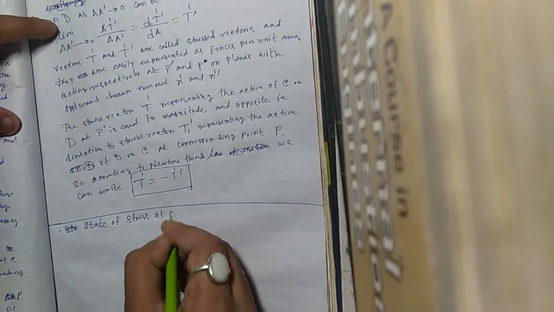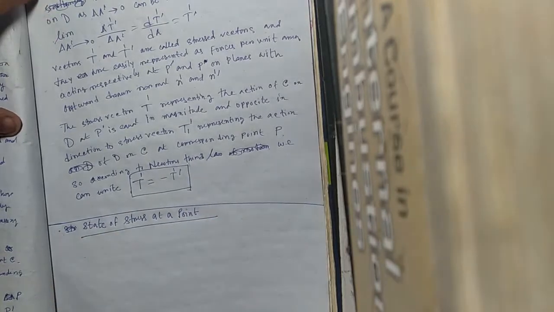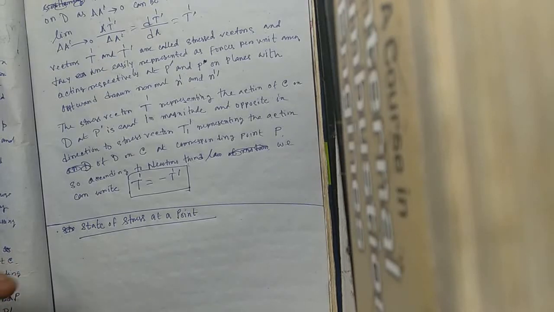State of stress at a point. We know that an infinite number of planes can be drawn through a point. We get an infinite number of stress vectors acting at a given point, each stress vector characterized by the corresponding plane on which it is acting.